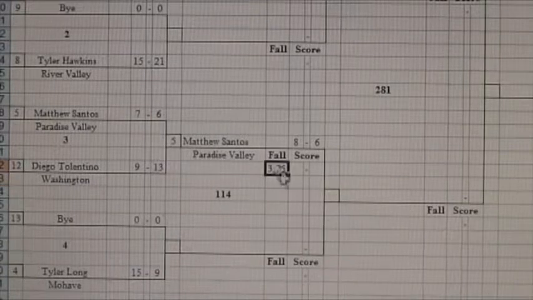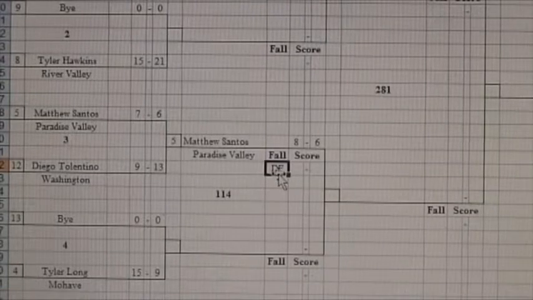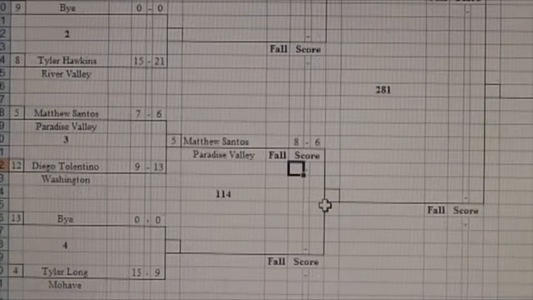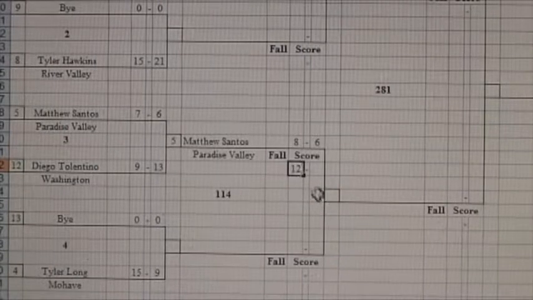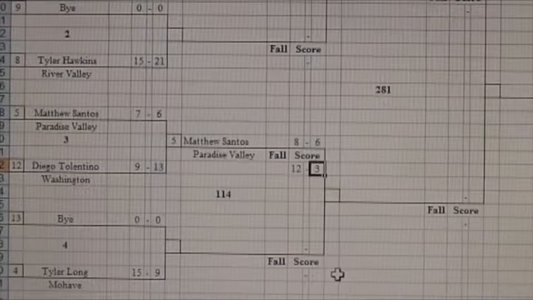If the wrestler wins by a disqualification, we type in the initials DQ. If it's a forfeit, FF. If it's a default, DF. Just type that in. If it is a score, let's say Matt won from Paradise Valley, and the score was 12-3. We're always going to put the winning wrestler's score first, the opponent second. That's how we enter the scores.